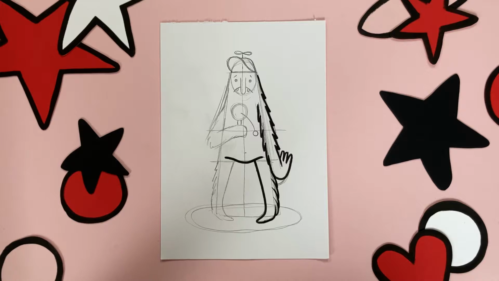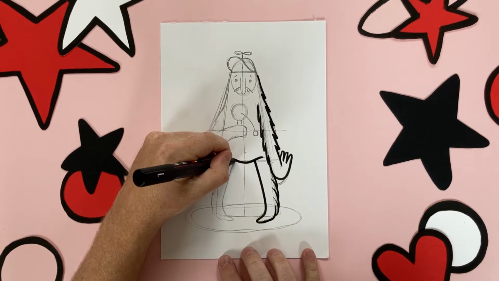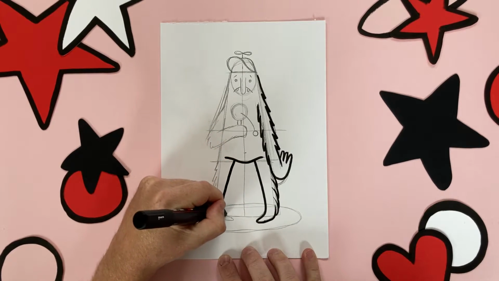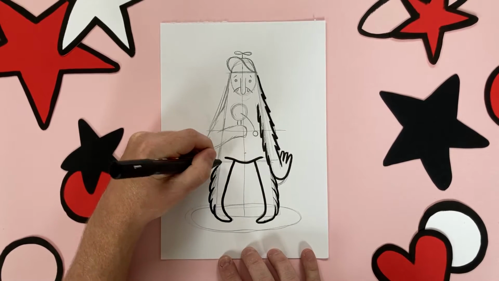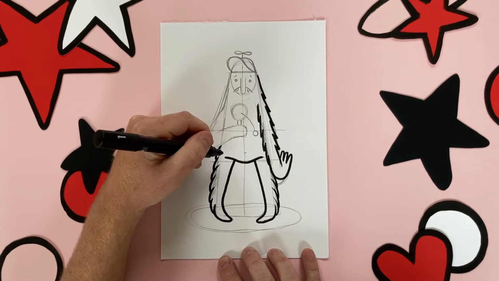In ancient Greek mythology, there's one monster called Argus, and he had over 100 eyes all over his body. I love that, that's pretty cool.